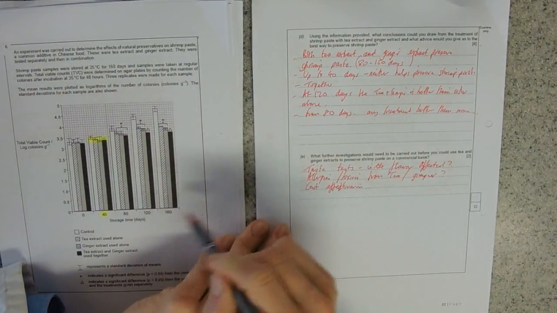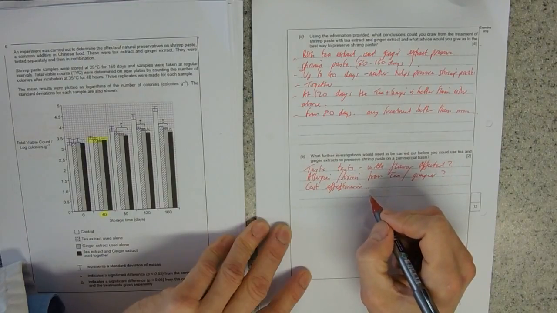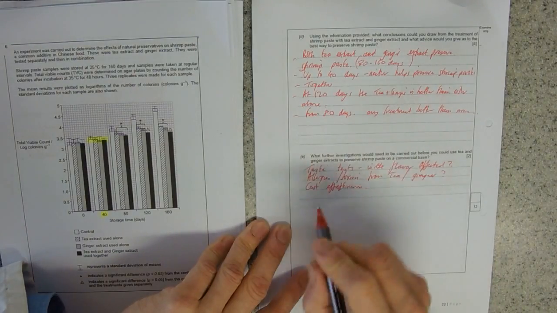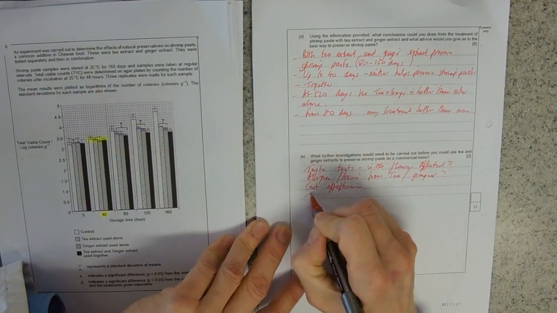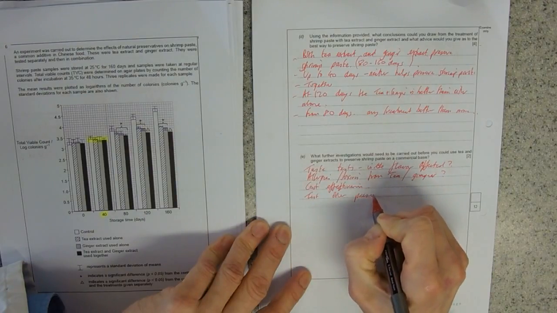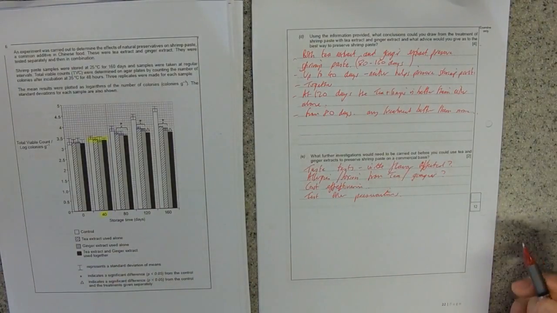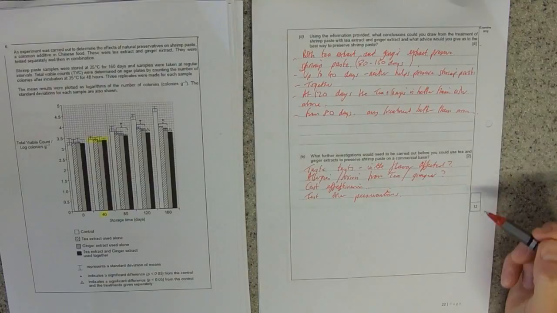From 160 days onwards, you might want to test different temperatures, standard preservatives, and that sort of thing. So test other preservatives and so on. 12 marks, but quite difficult to get those 4 marks.